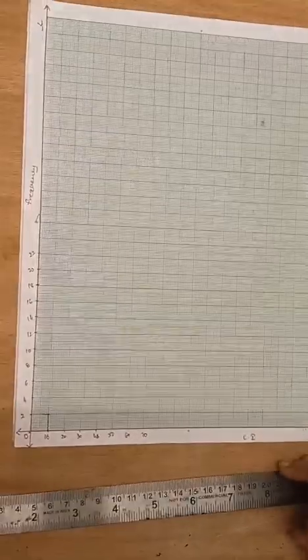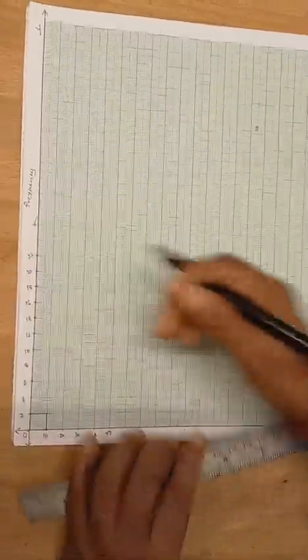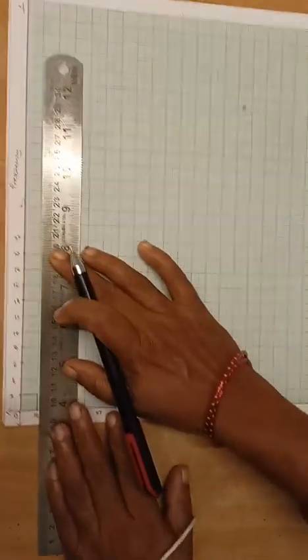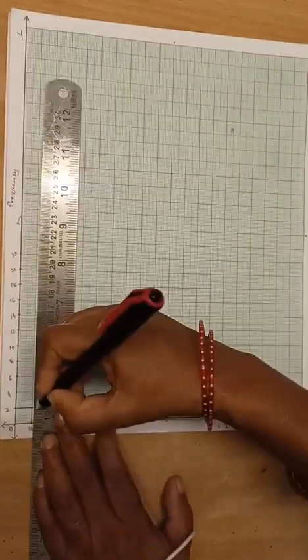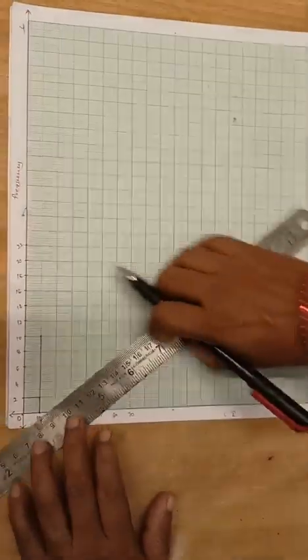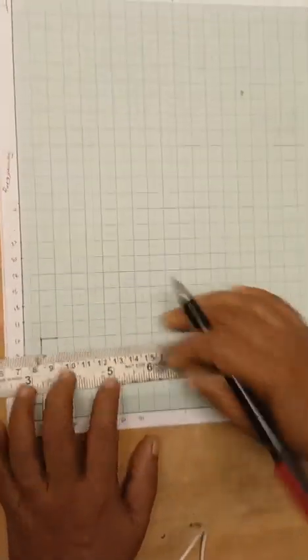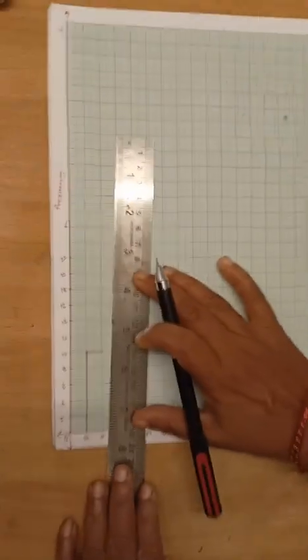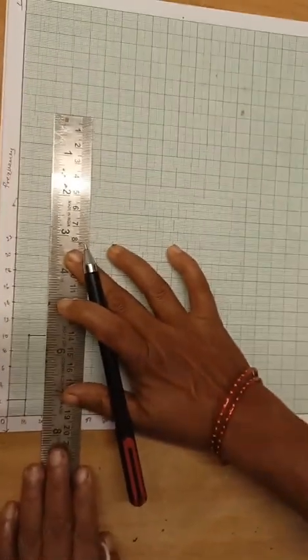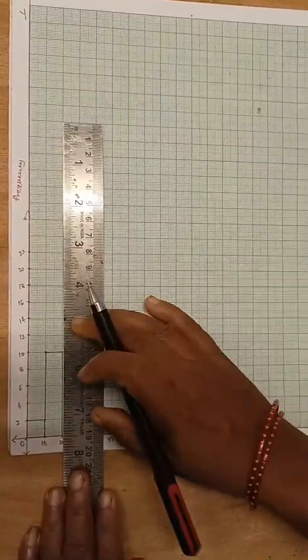It is 10. Where does 10 come? You mark till 10 there, with one box gap, and draw a box up to 10.